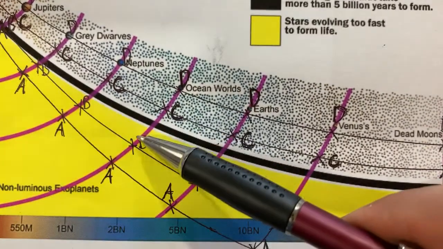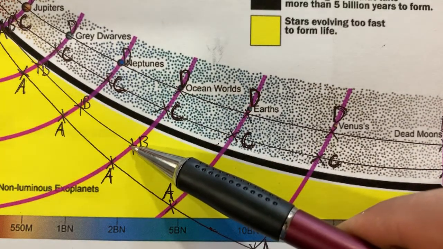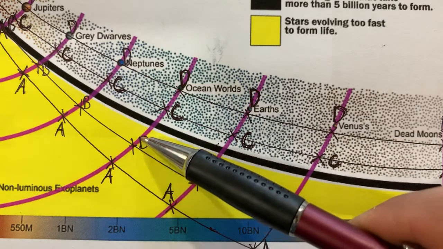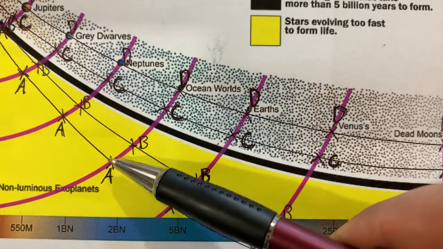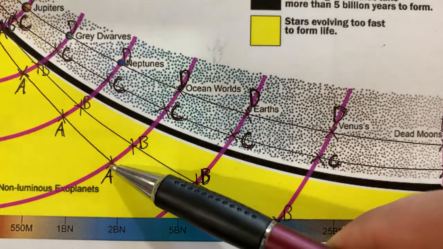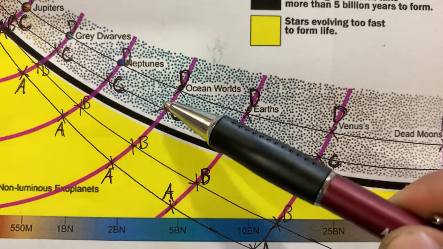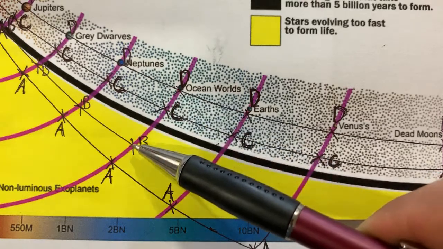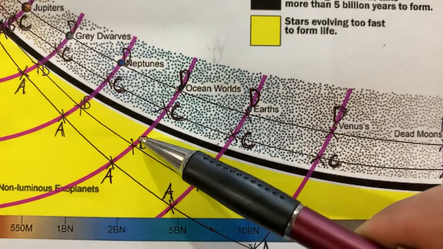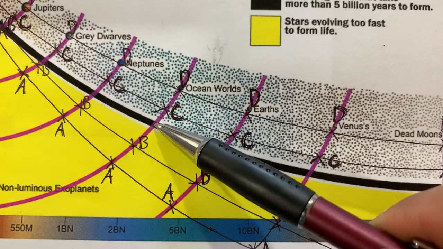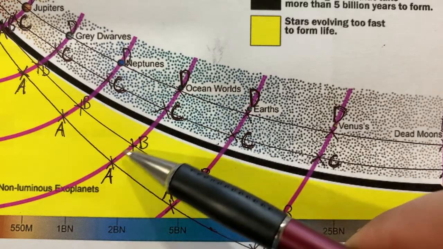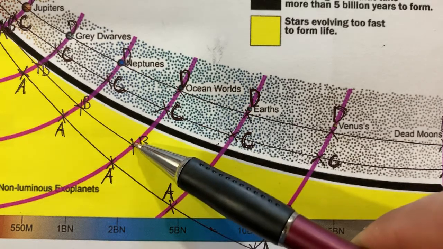And then if you follow down here, Bravo would reach ocean world stages a lot quicker, and Alpha would reach ocean world stages really, really fast. And being that it needs time to host life to create life, Bravo and Alpha, they evolve too fast because they're below the threshold, the Taylor threshold. They cannot form life because they evolve too fast.